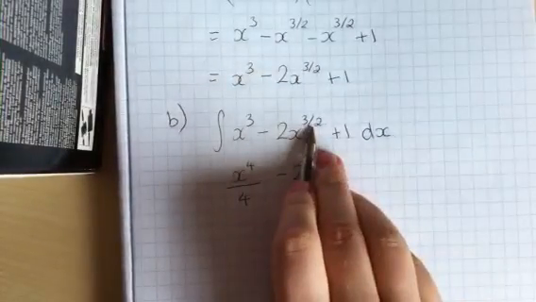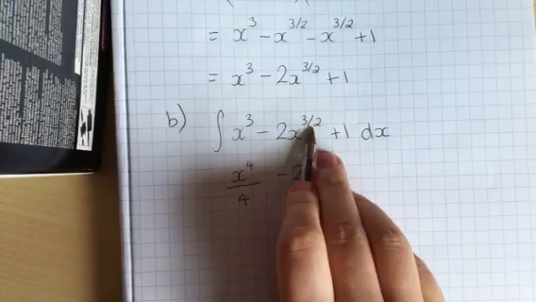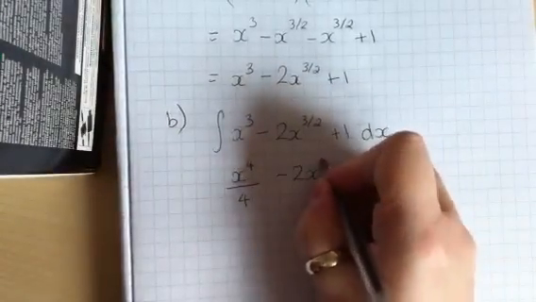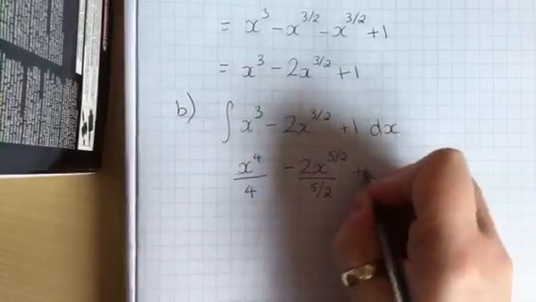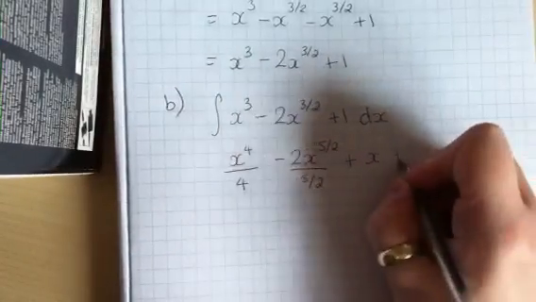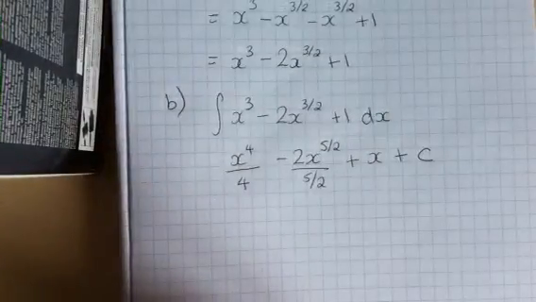When you add 1 to 1.5 or 3 over 2, that's 2.5, which is 5 over 2. So remember to go the right way. Divided by 5 over 2 plus x plus c. Don't forget your plus c.